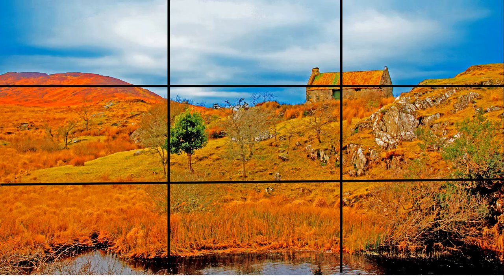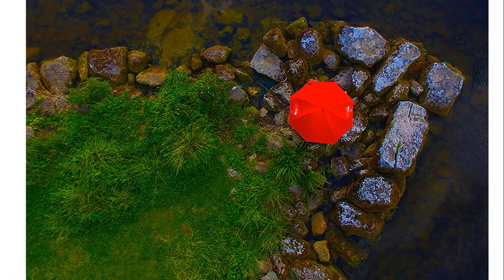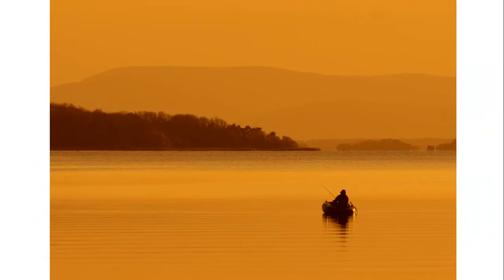With this shot of the cottage in Connemara, it's positioned in the top right third of the photograph, and it just adds to the overall appeal of the photograph rather than having it right in the center. This shot of the red umbrella taken with a drone, again, it's not positioned in the center, it's approximately, in this case, in the top right third. This one of the fisherman on Lough Derg, again, not in the center, but as you're probably predicting what I'm going to say now, it's in the bottom right third.